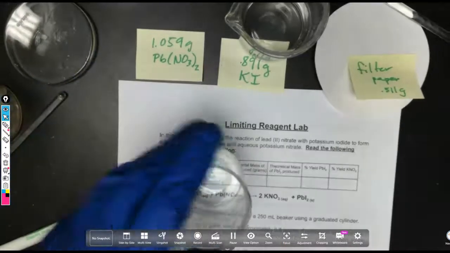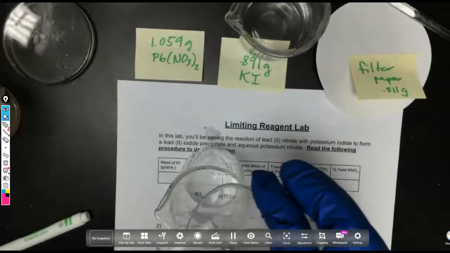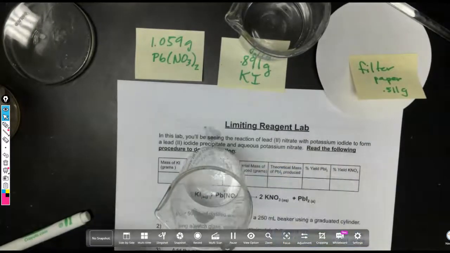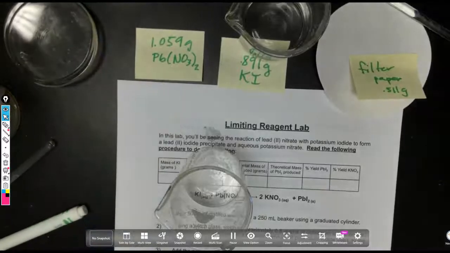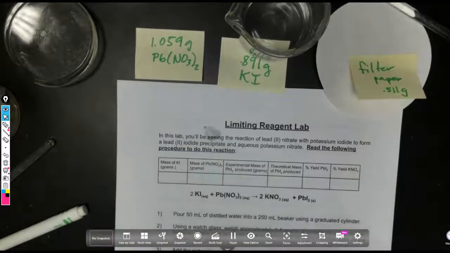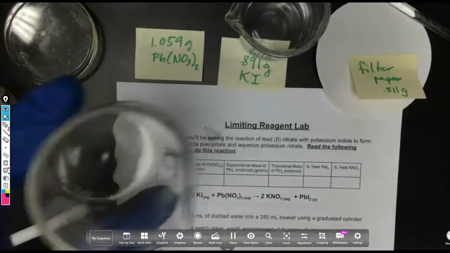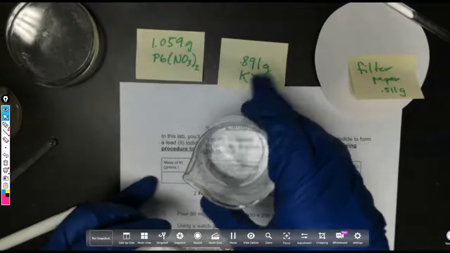Okay, and I am going to go ahead and get all of that into, and I forgot to put the water in. I'm going to go ahead and add the water right now. And that is going to be, let's see here, distilled water, approximately 1 gram of lead II nitrate. Alright, so what this says to do, and I got ahead of myself, is to add that potassium iodide, which you might be able to see is a white powder, to my lead II nitrate.